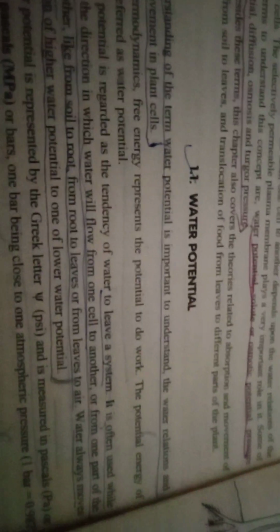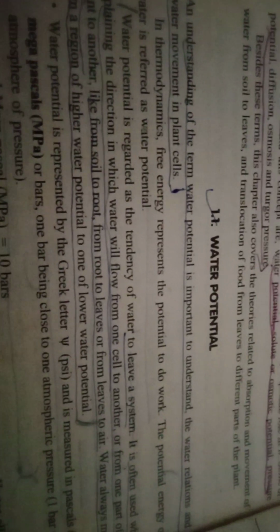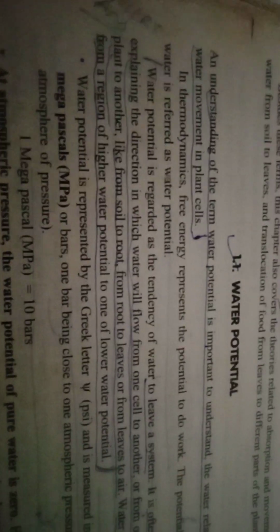An understanding of the term water potential is important to understand water relations and water movement in the plant. In thermodynamics, free energy represents the potential to do work, and the potential energy of water refers to the water potential.